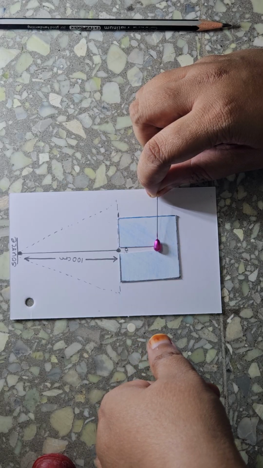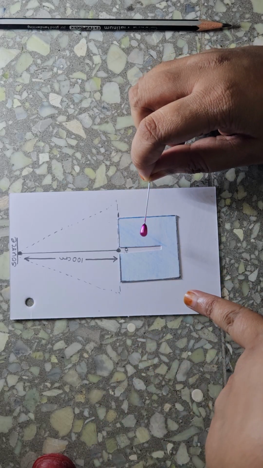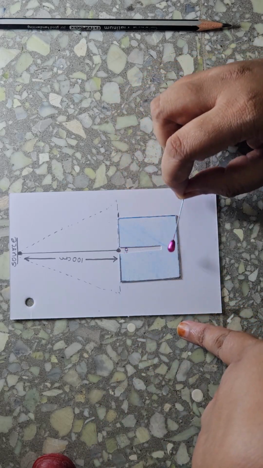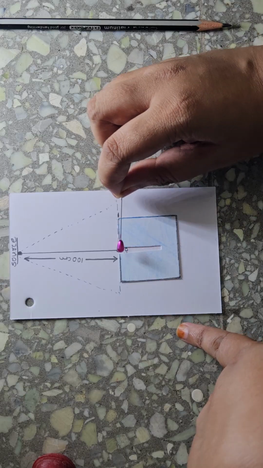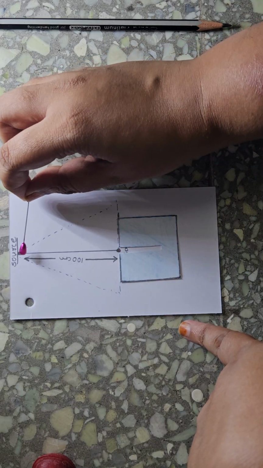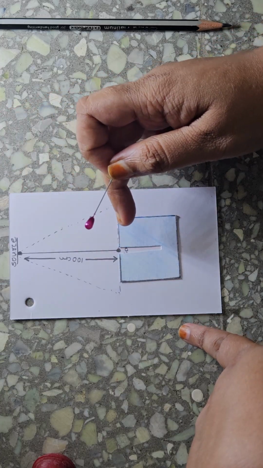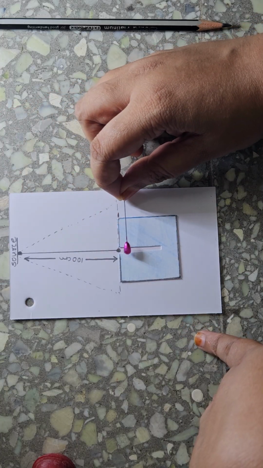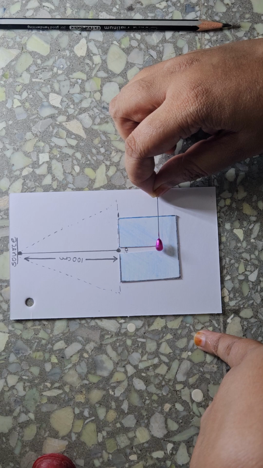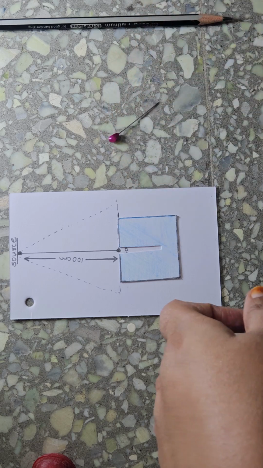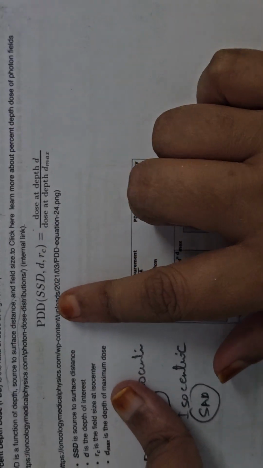So, dose at a depth d. Now, you see that I'm not moving the phantom. I'm just moving the dosimeter with respect to the surface. So, source to surface distance is same. I have measured the dose at the Dmax and I have measured the dose at a depth d. So that ratio is PDD. PDD is dose at a depth D divided by dose at a depth D max in SSD setup.